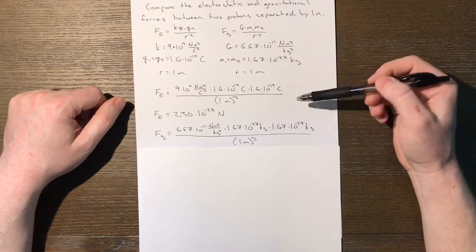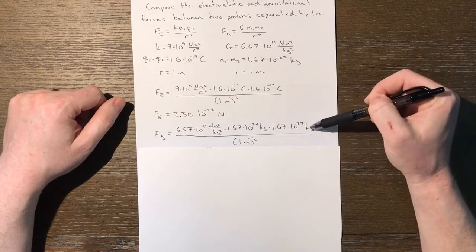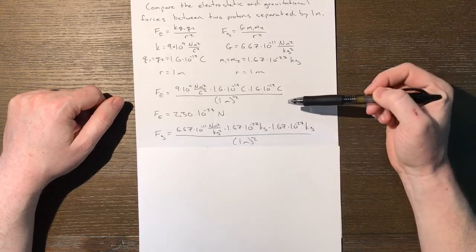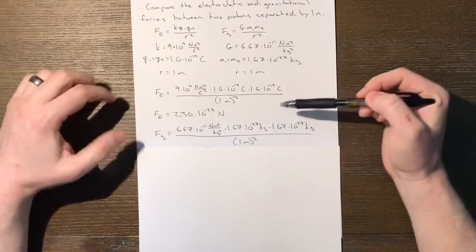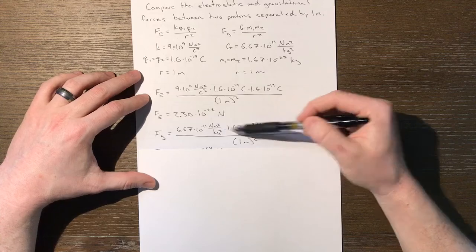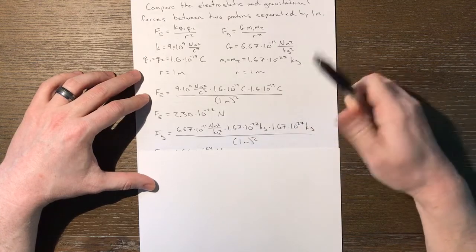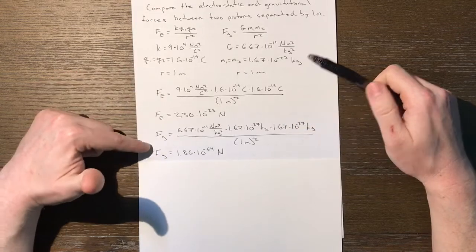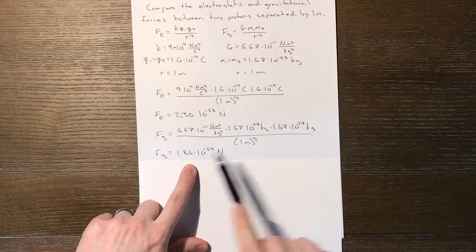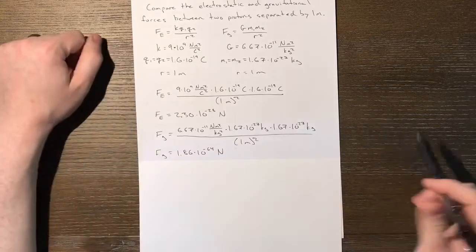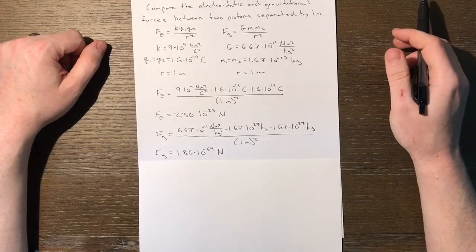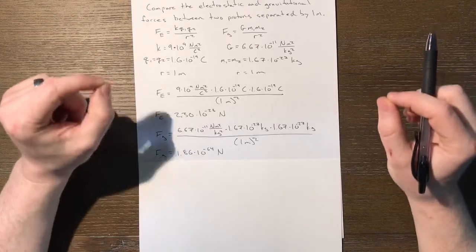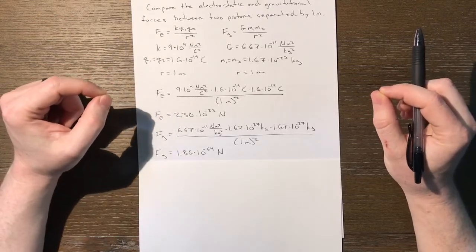And the unit analysis works similarly. We have kilograms times kilograms, which would be kilograms squared, cancels with the kilograms squared on the bottom. Then we have meters squared up top, canceling with meters squared on the bottom. We again are left with units of newtons. A force makes sense. But look at that. Whoa, that is tiny. 1.86 times 10 to the minus 64 newtons. There is barely any gravitational force between two protons.